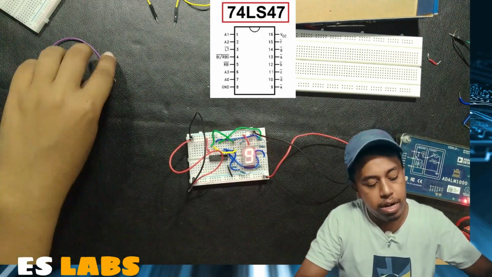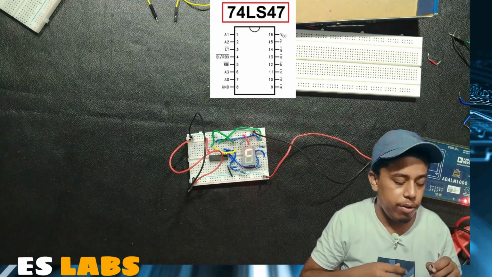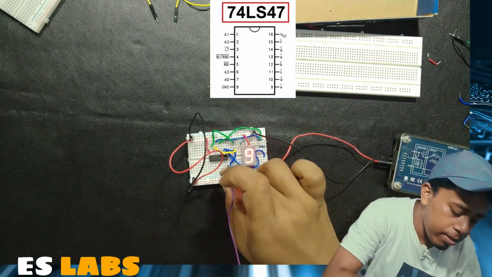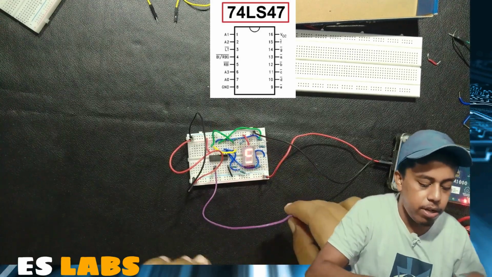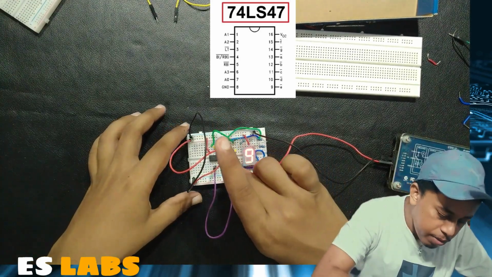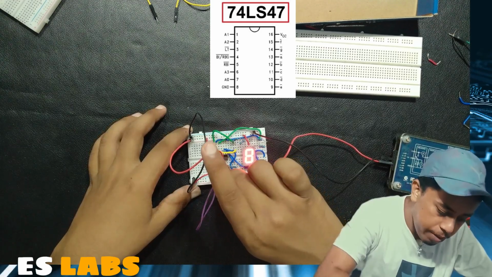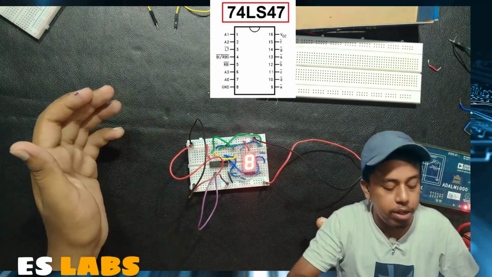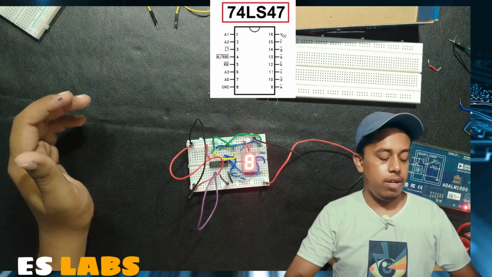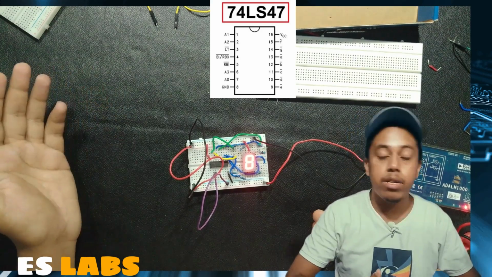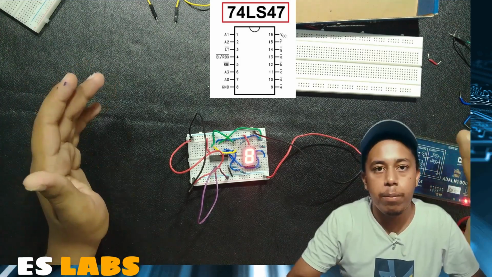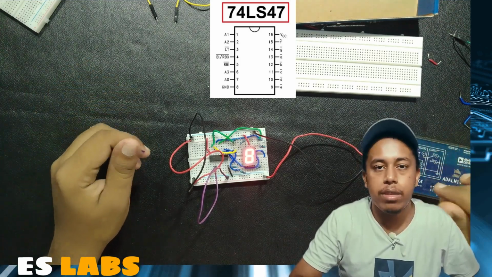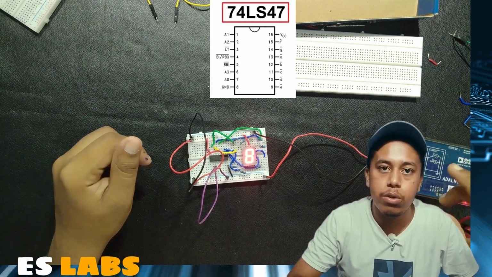For testing whether the 7-segment driver is working right or not, we simply go to pin 3, which is our lamp test. We insert the tip and connect it to the ground. It shows an 8, representing that our 7-segment display is working right. We have tested all the components and we can now proceed to make the counter circuit, which counts from 0 to 15.